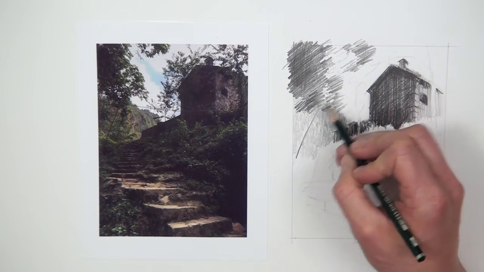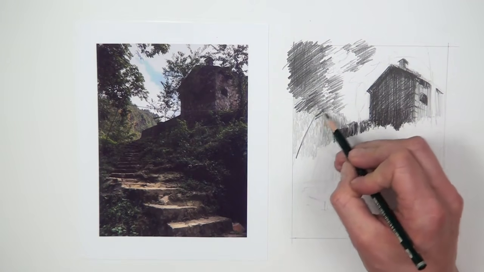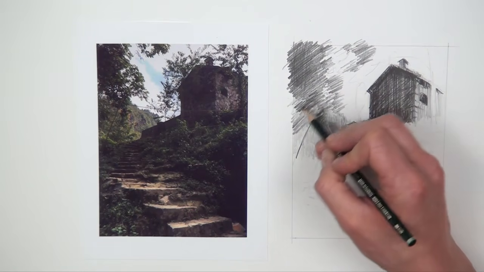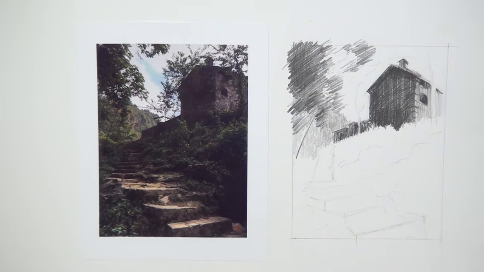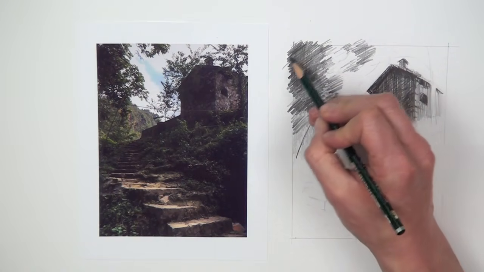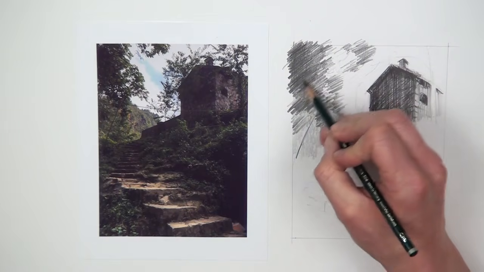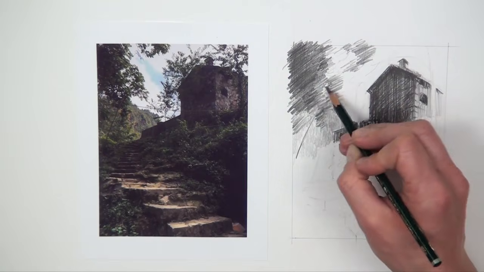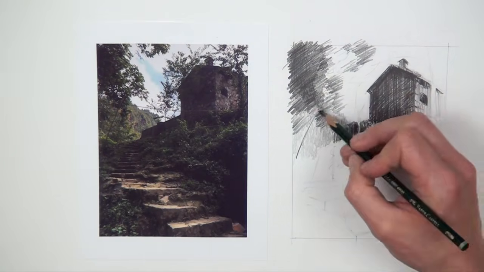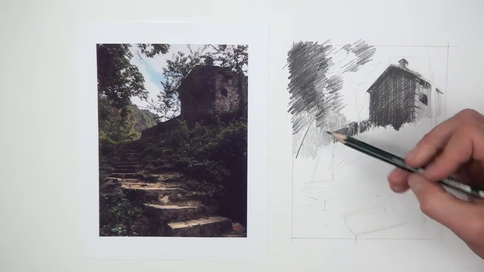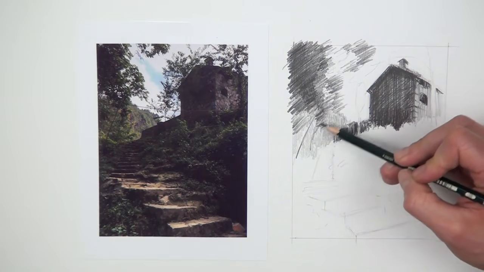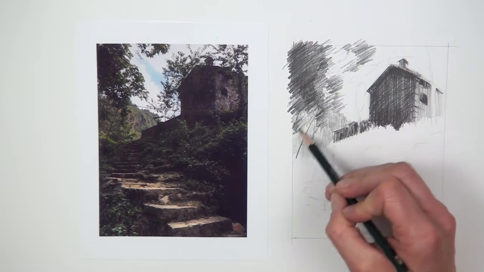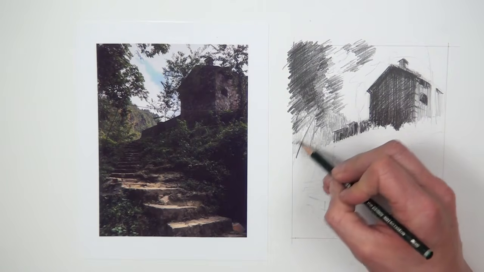So just varying the pressure that I use. I'm just seeing some darker darks around here. Even go to a heavier pencil, 4, 5, 6B, whatever you've got, right in the corner there. And then we have got some thin branches there, and that's all that you really need to give the impression that it is, you know, a foliage or trees, series of trees.